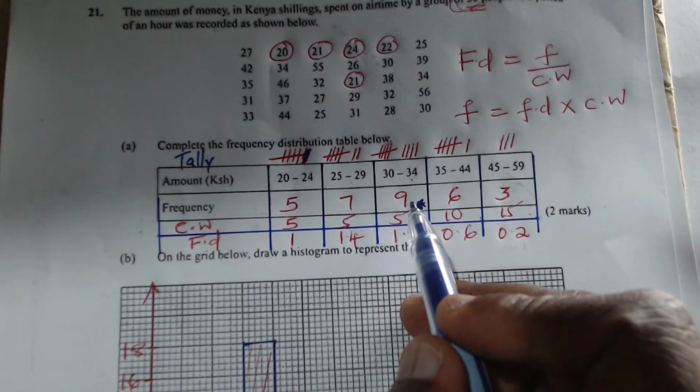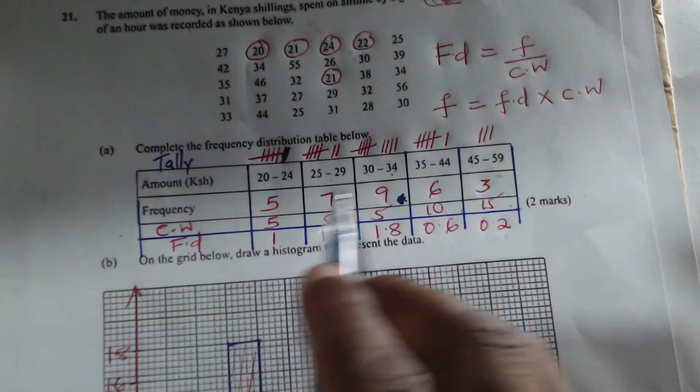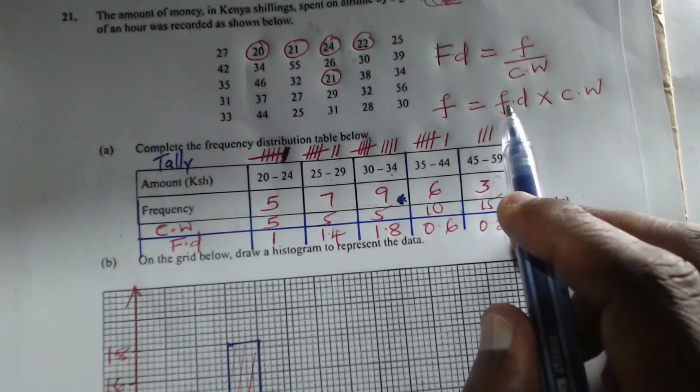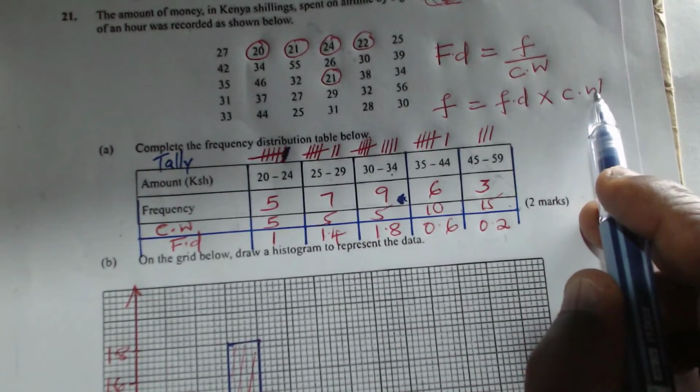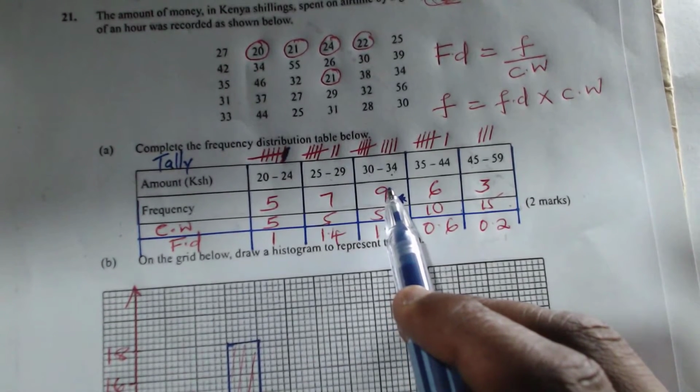And to get that, how do we get frequency? Because we are using frequency. Frequency is given by frequency density times the class width. So in this class, what we don't have is the class width.